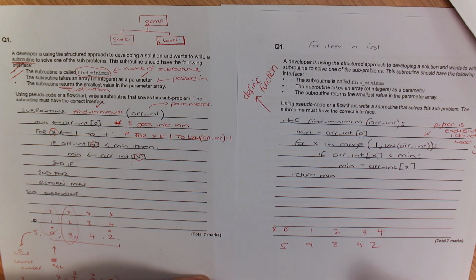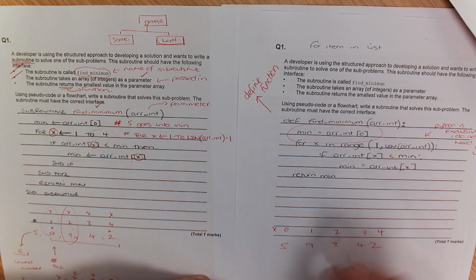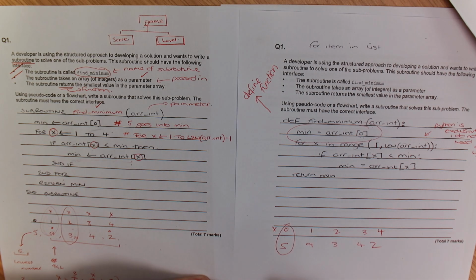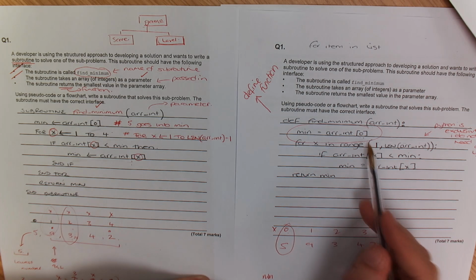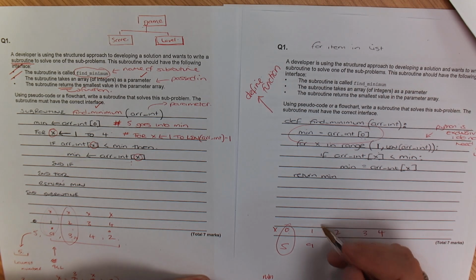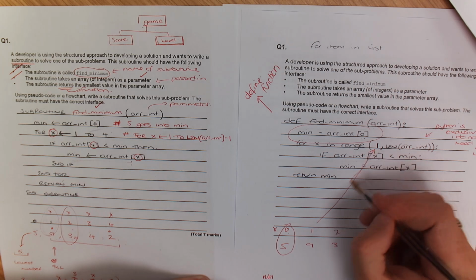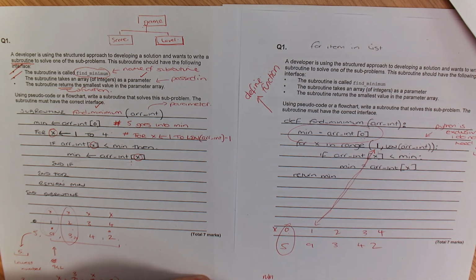So if I'm allocating 5 into my min, I don't need to start at 0, I start at 1. Okay. And then I'm only iterating from 1 to 4. So what happens from there?